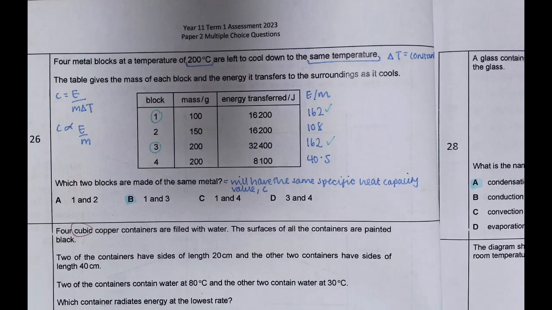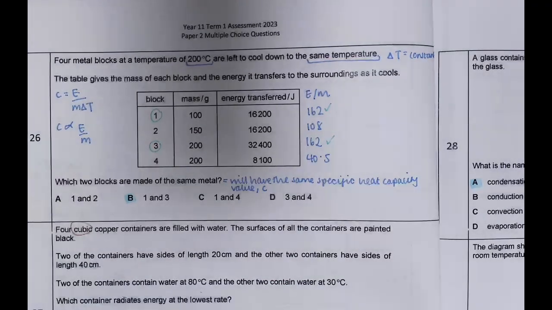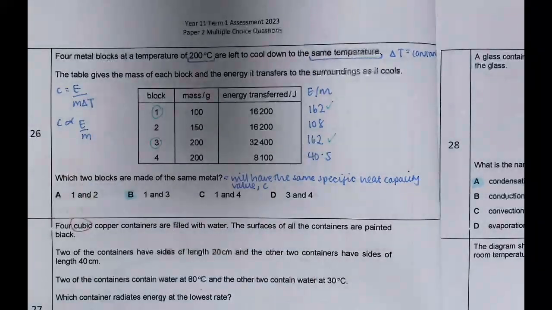So we can identify the metals by their specific heat capacity values. And we know that if we have the same metal, they have to have the same specific heat capacity value. So we take our specific heat capacity equation here. C is E over m delta T. We know that delta T is going to be the same for all 4 blocks.